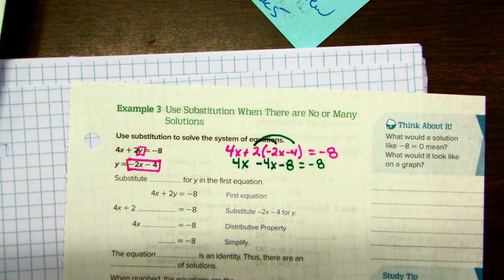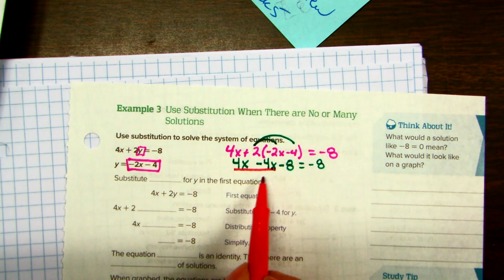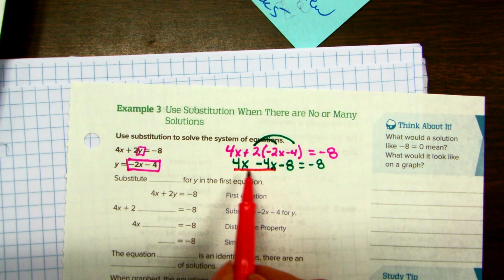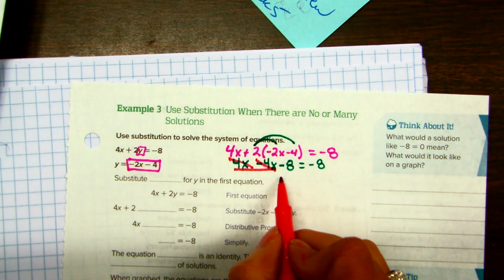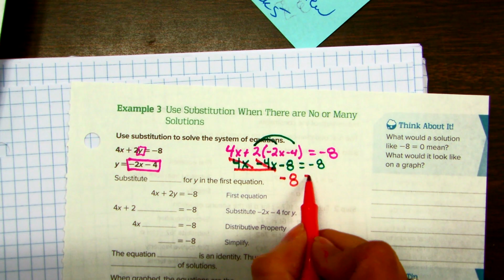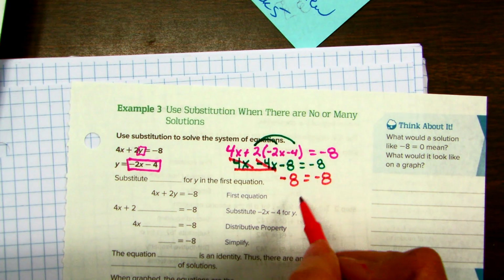The next step is to combine like terms on the same side. We have 4x minus 4x. What does that become? If you have 4 x's and you take 4 x's away, how many x's do you have left? 0. They cancel out. That is a sign that you're not going to get one solution. We have no x's. All that we have left is negative 8 equals negative 8. That means you're going to either have no solution or infinitely many solutions.